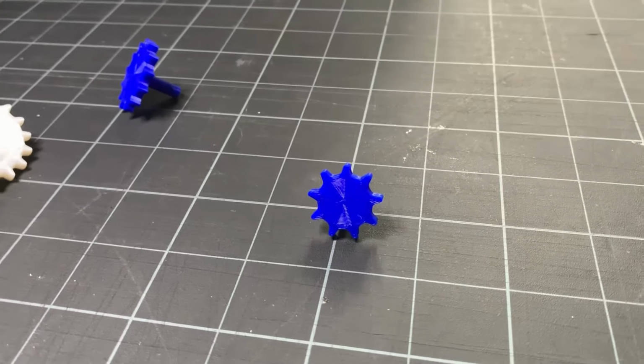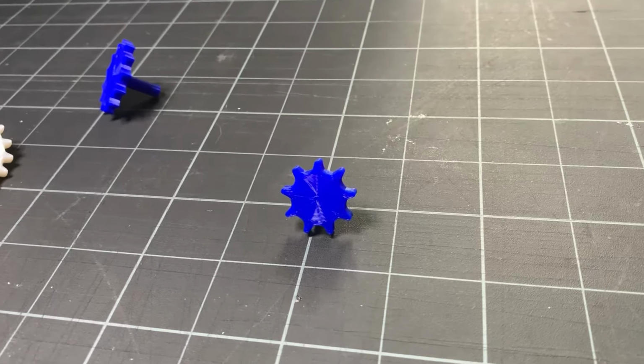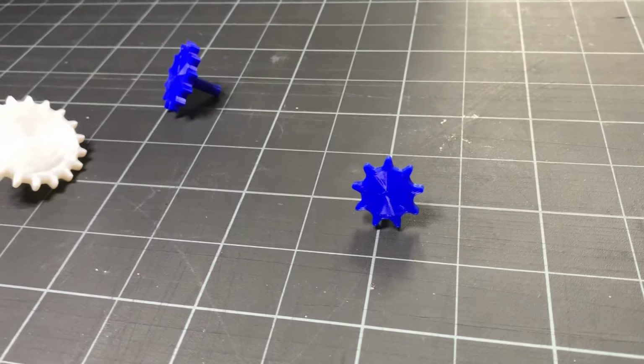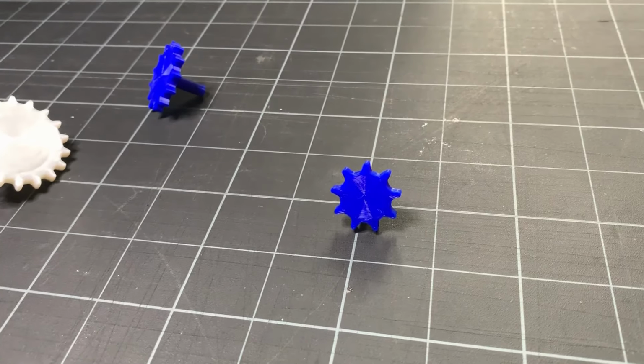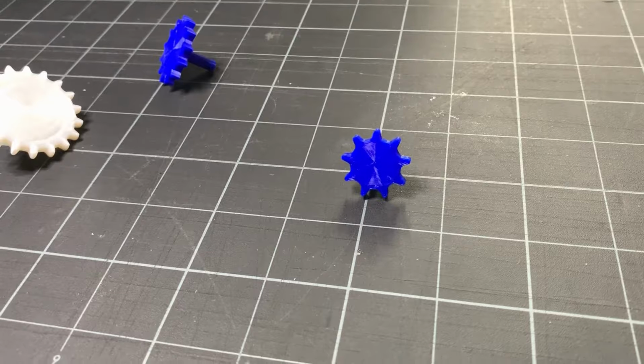So, gears are very useful, they're easy to come by. There's really no reason not to use them. So, have a fun time making stuff with gears.